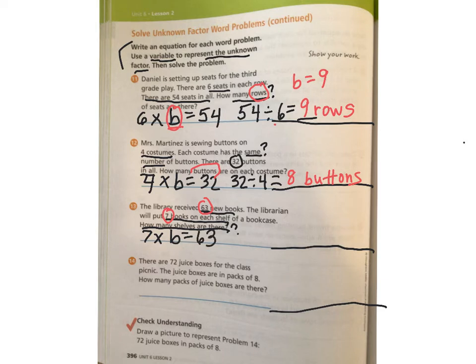Now you are going to flip that around into the divide problem. You can do this. Remember when you divide that your big number goes first, okay? Write your divide problem right here, and then it'll say equal, and then you'll put your answer with your label. Okay, I can look down at number 14, and it says there are 72 juice boxes for the class. The juice boxes are in packs of 8. How many packs of juice boxes are there? That's my question.